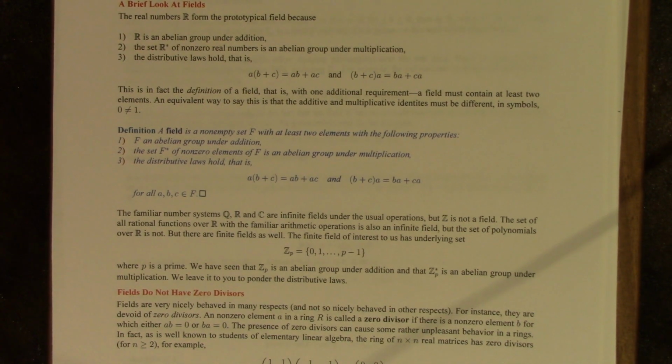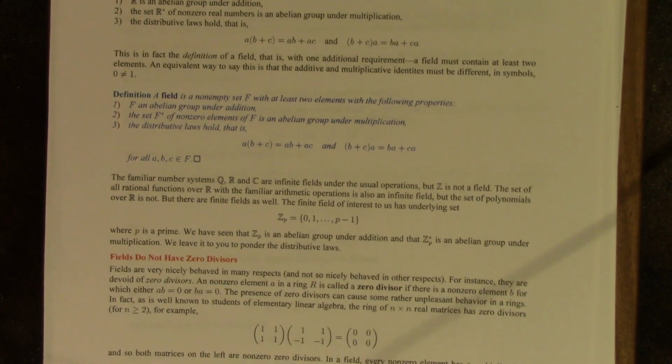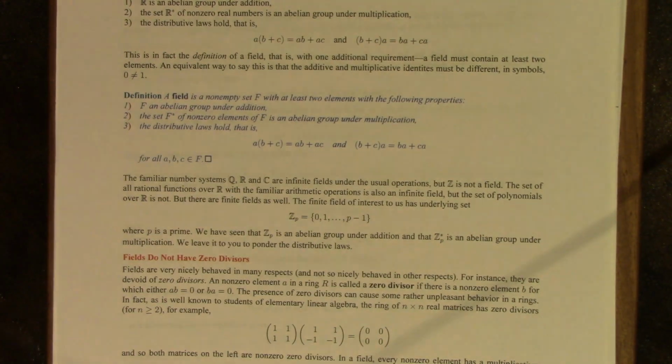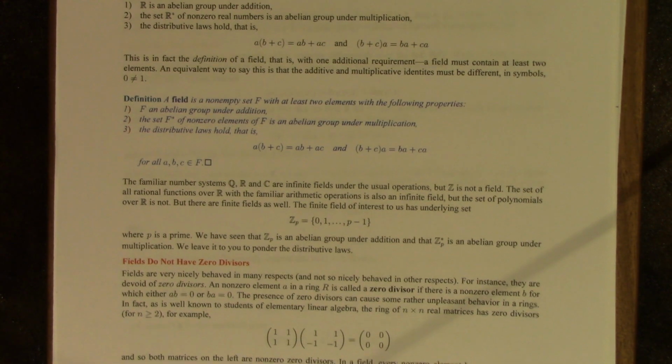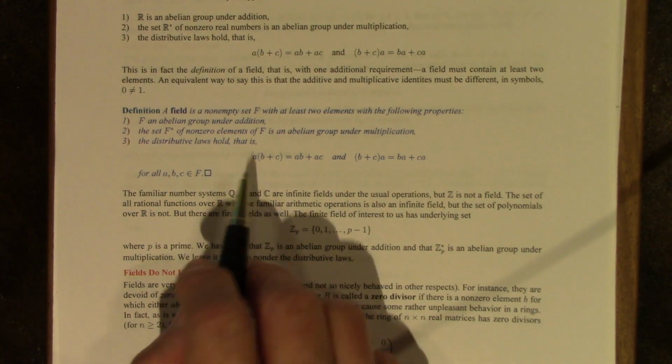A field must contain at least two elements, and this is a technical requirement that's just to avoid some technical issues. An equivalent way of saying that a field has to have two elements, as it turns out, is to say that the additive and multiplicative identities must be different. So in symbols, 0 is not equal to 1. It's certainly not an unreasonable assumption or requirement. So here's the official definition of a field.